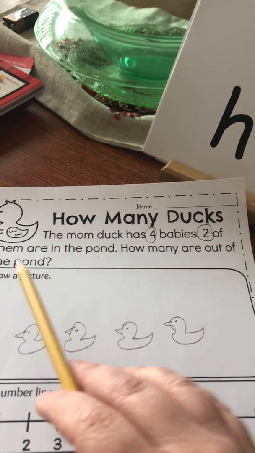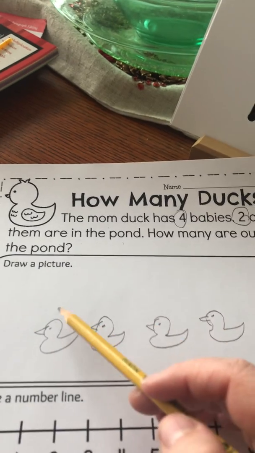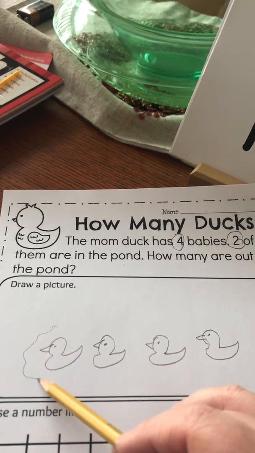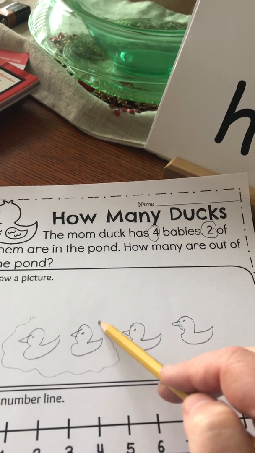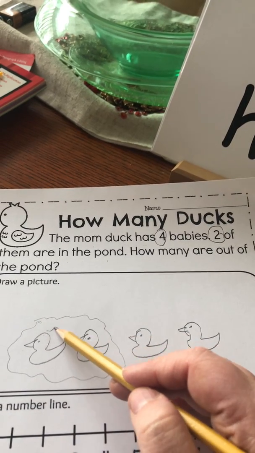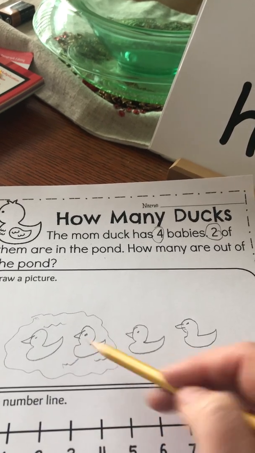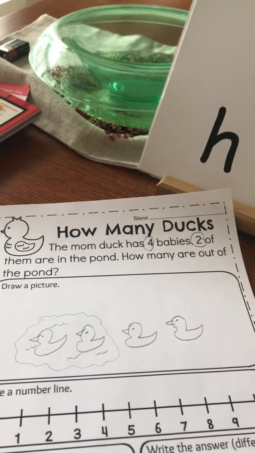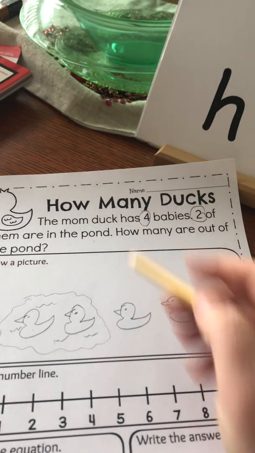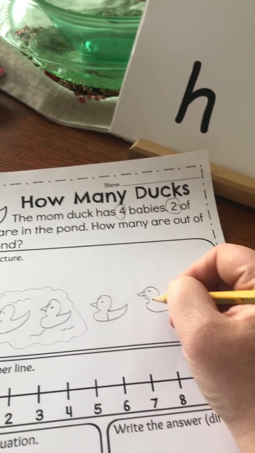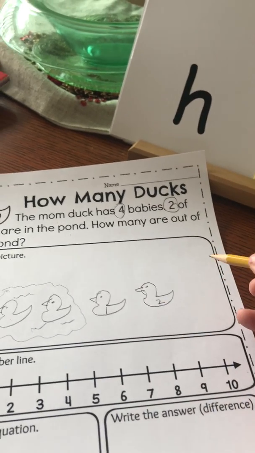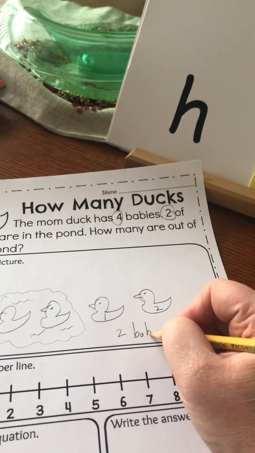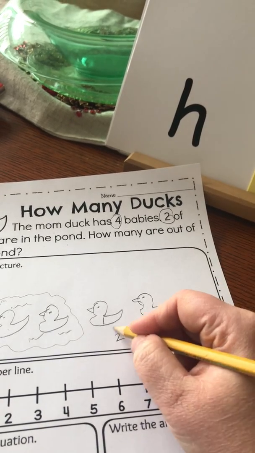And it says 2 of them are in a pond. So around 2 of my babies, I'm going to draw just a little water. Let's draw some little wave marks. So 2 babies are in the pond. How many are out of the pond? Let's count. 1, 2. So there are 2 babies outside of the pond.